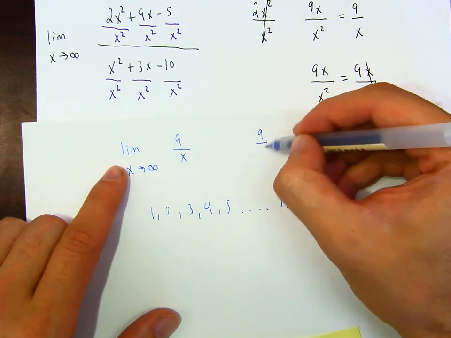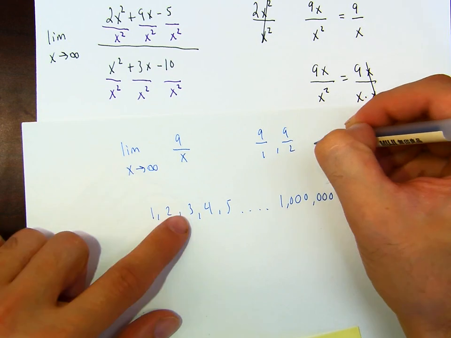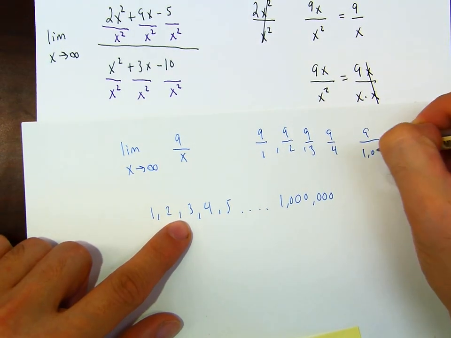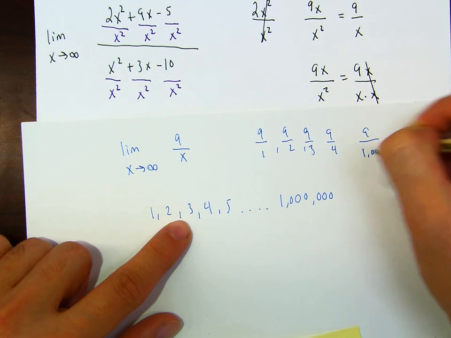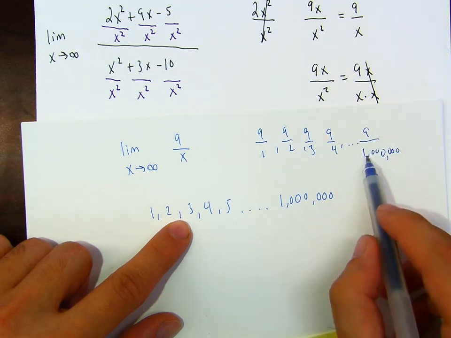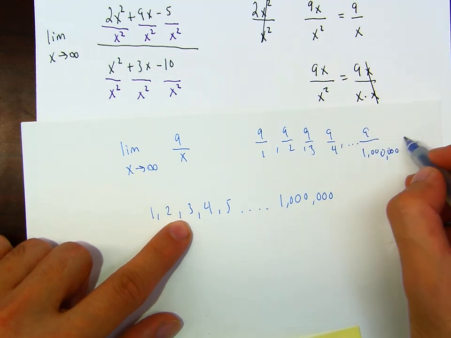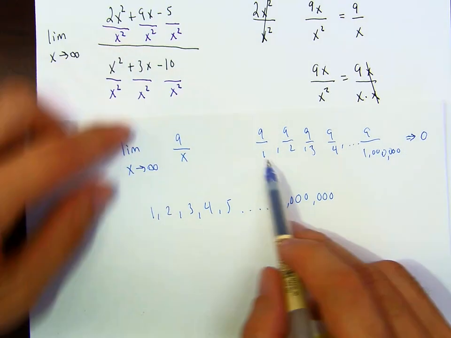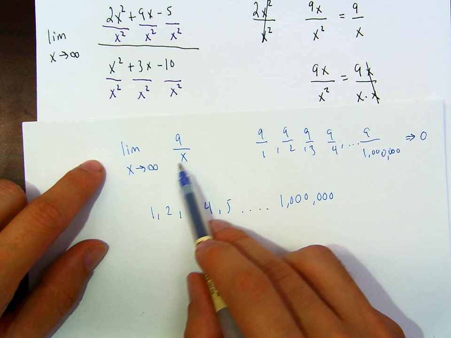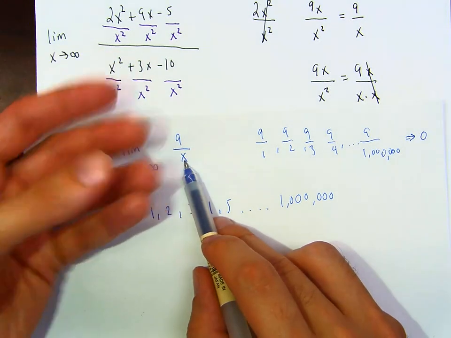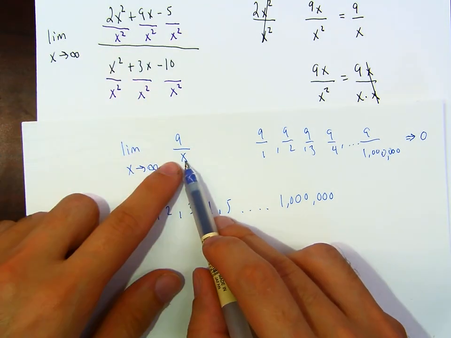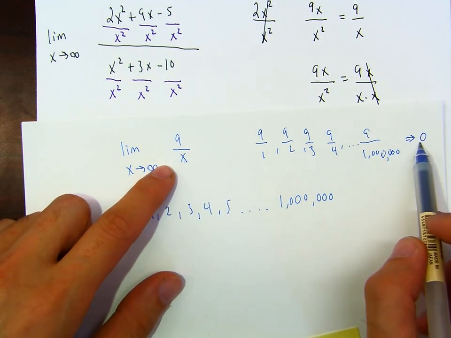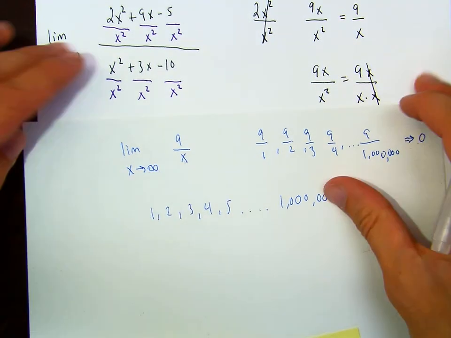Imagine if you have 9 over 1, 9 over 2, 9 over 3, 9 over 4, 9 over a million. Notice that as this is going to infinity, this value is getting very close to 0, because when the value of the denominator gets bigger, the value gets smaller. So you have to think, as this number gets very, very big, the whole value of the whole thing is getting very small and it's going to 0.